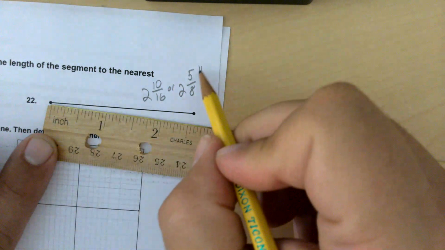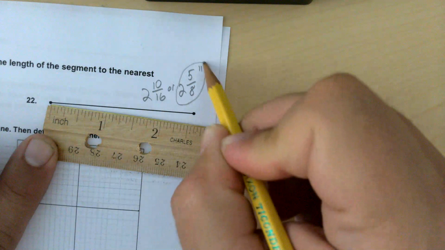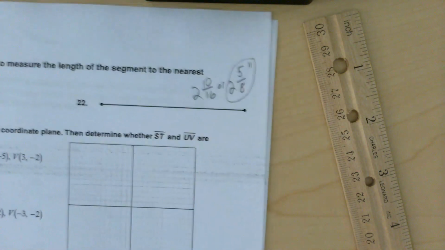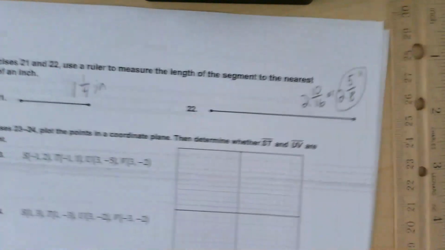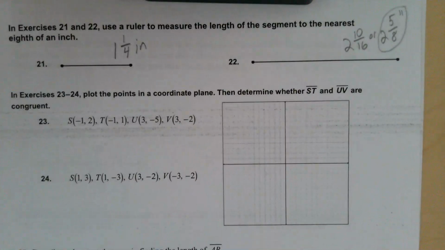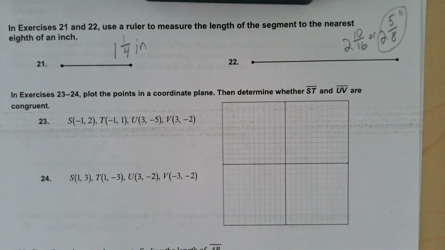Okay, and two little slash marks represent inches. So 2 5/8. Okay, so then the next part is just going to have you plot points. I'm hoping this is super easy to understand: we're going to plot the points, then determine whether segment ST and UV are congruent. You just have to remember, congruent means same size, same measurements.